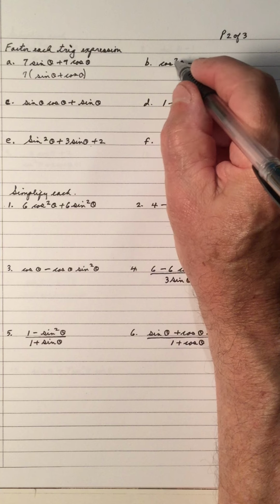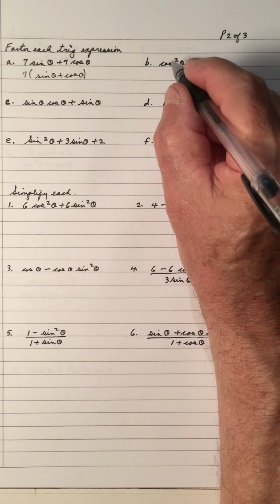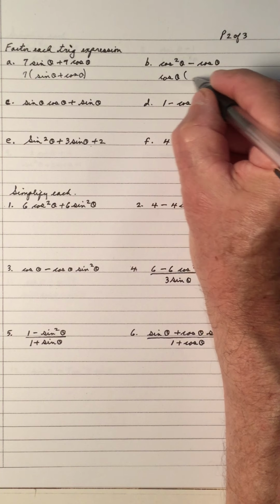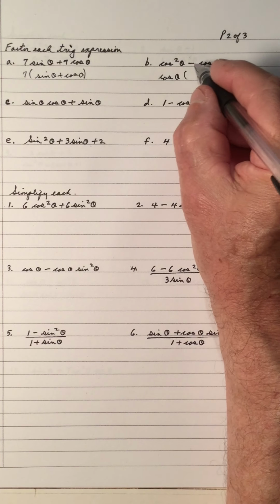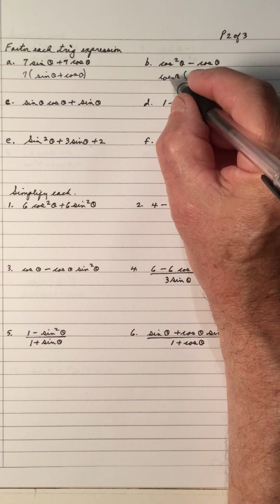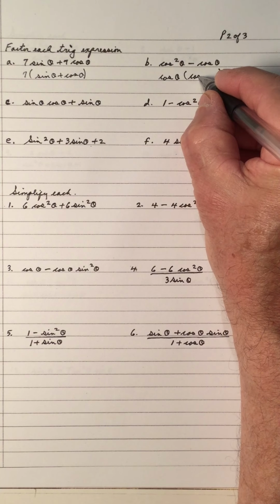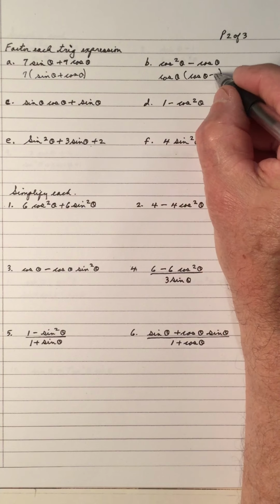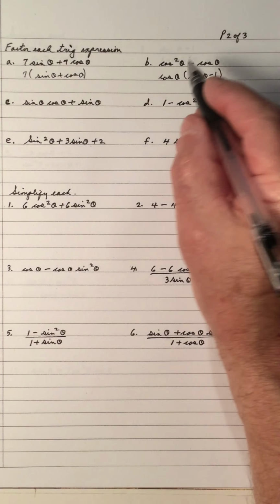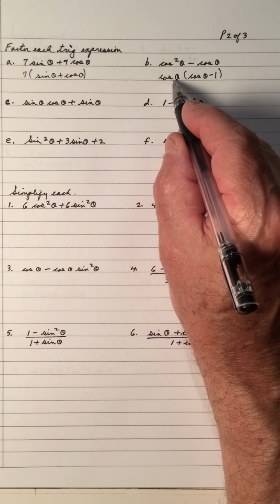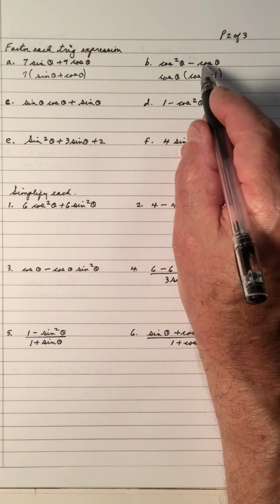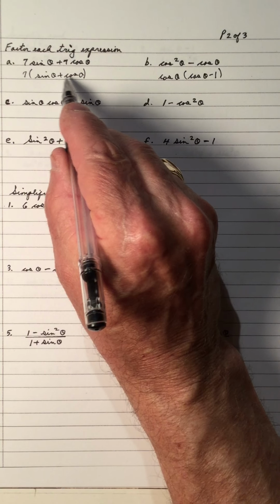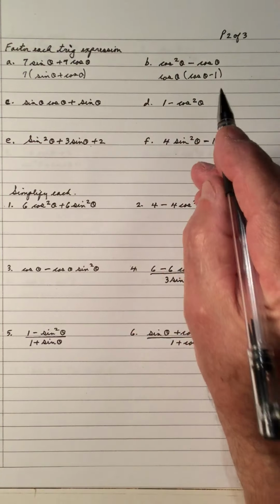B, I see cos squared subtract cos. I see cos is the GCF, so I'll take cos theta out. So cos squared theta divided by cos is cos theta, subtract cos theta divided by cos theta is 1. Remember, if you multiply the cos theta by both of these, you should get this expression. If you multiply 7 by this binomial, you should get that expression.